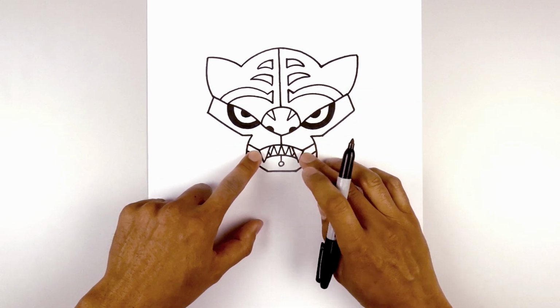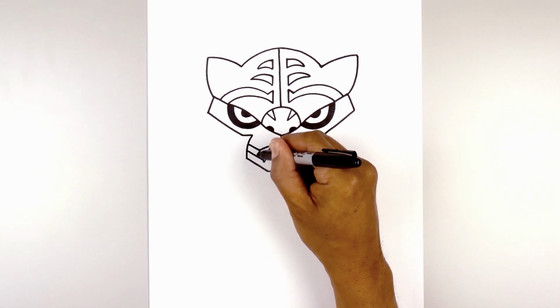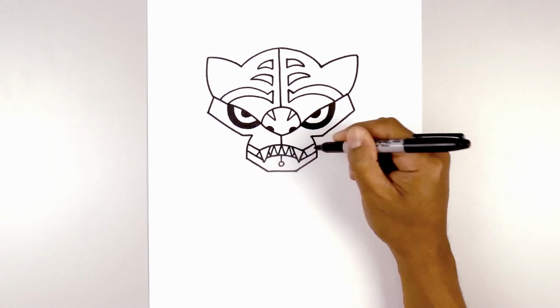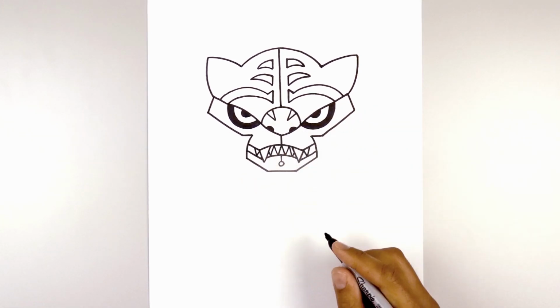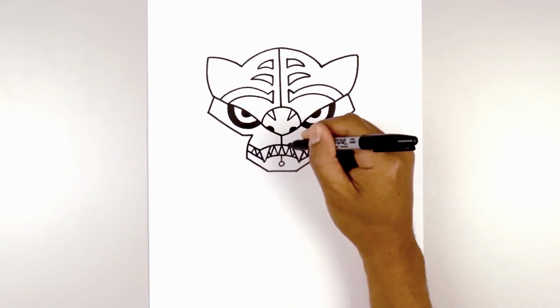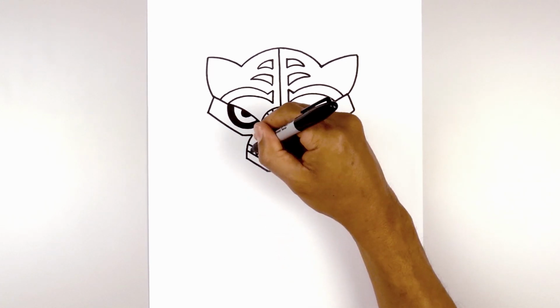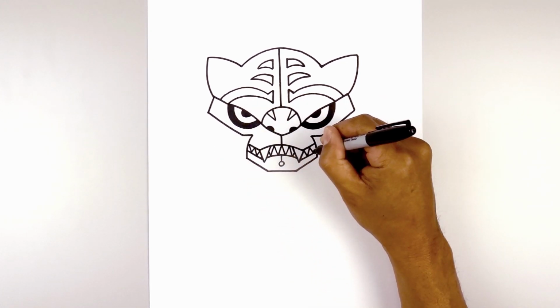Let's add some teeth along the side. Start from the top, angle down and out. Then we're going to go up and out towards the top of the mouth. Come down. And then one more time, we're going to go up towards the top corner of the mouth.